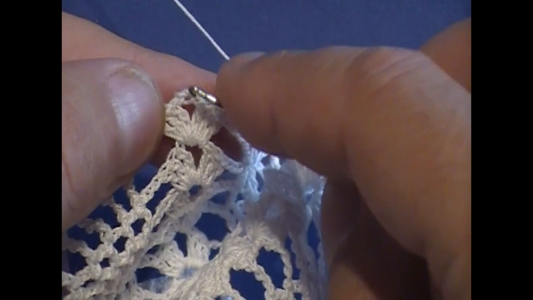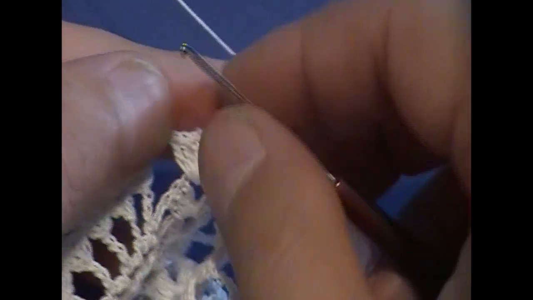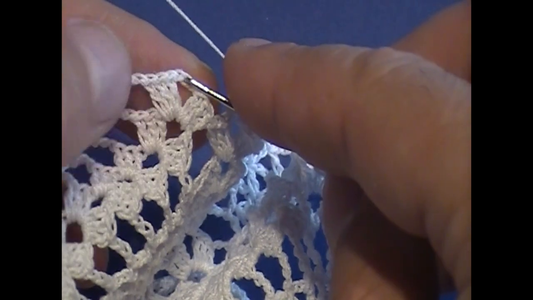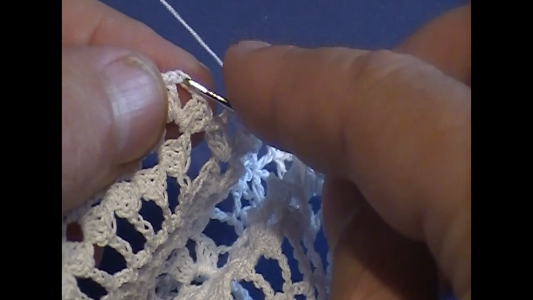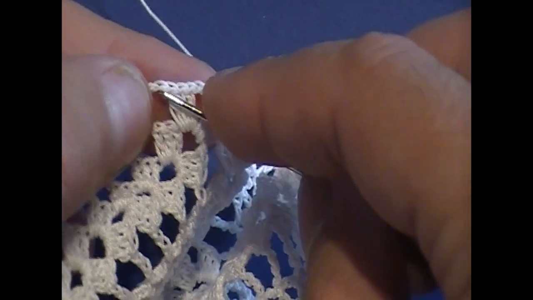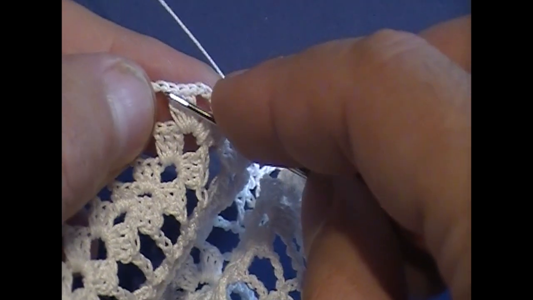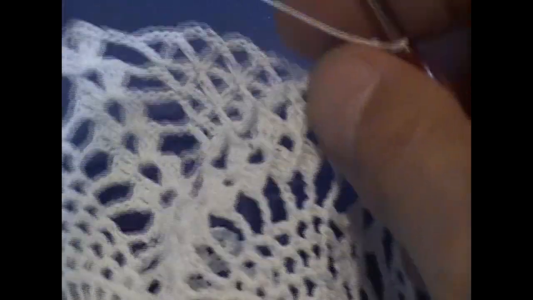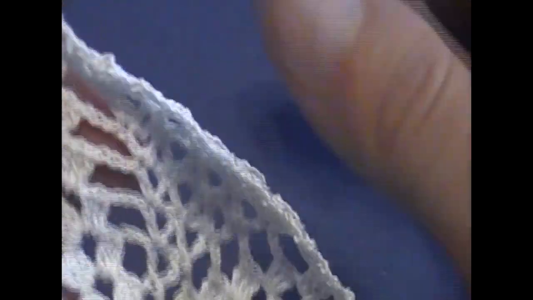Then we'll work into the second chain of the chain 3 space. Again we'll work one V-stitch in the middle of the next shell, so in the second chain, and then a V-stitch into the last double crochet of the shell, and again we'll continue this way around.